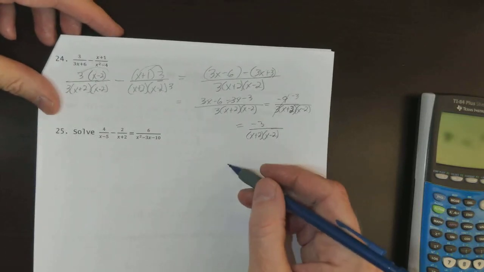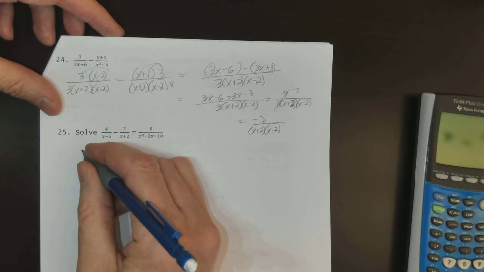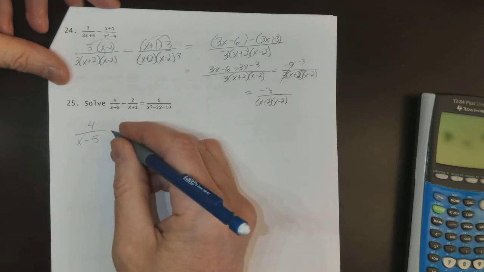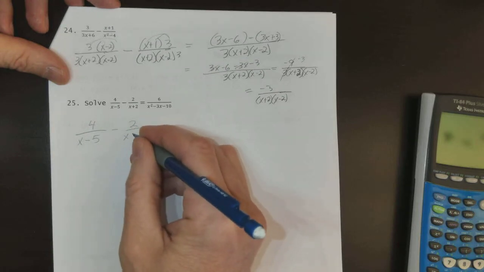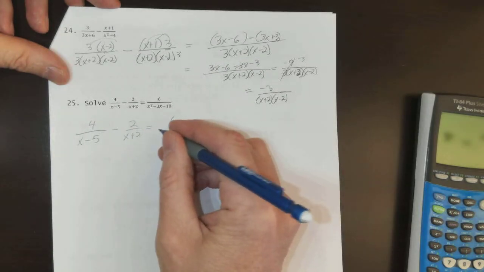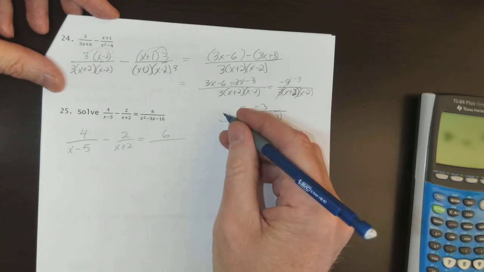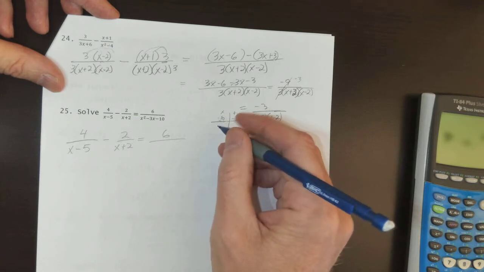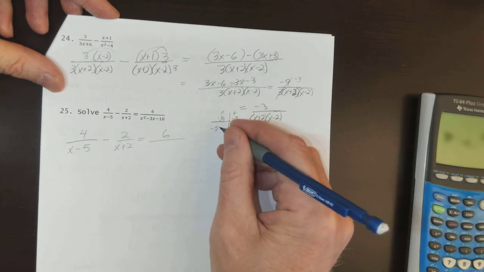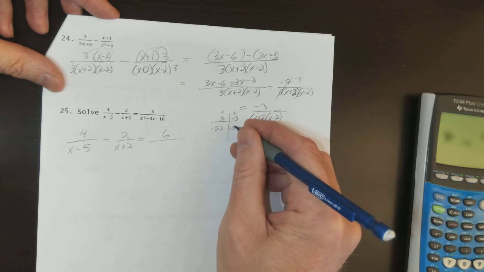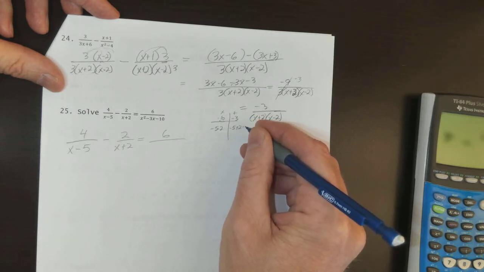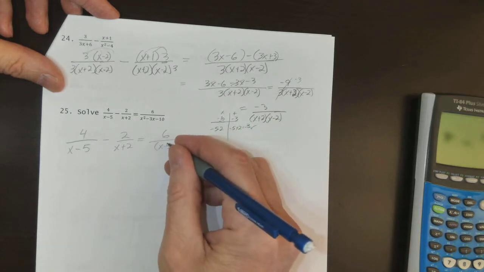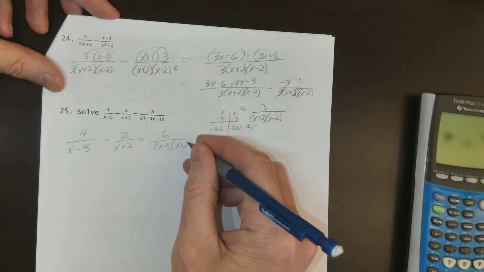All right, last one. This looks pretty familiar. It's the last thing we did like on Tuesday. 4 over x minus 5 minus 2 over x plus 2 equals 6 over what multiplies to negative 10 and adds to negative 3. I think it is negative 5 times 2 and negative 5 plus 2. That does equal negative 3. So check. I'll put x minus 5 here, x plus 2 here.